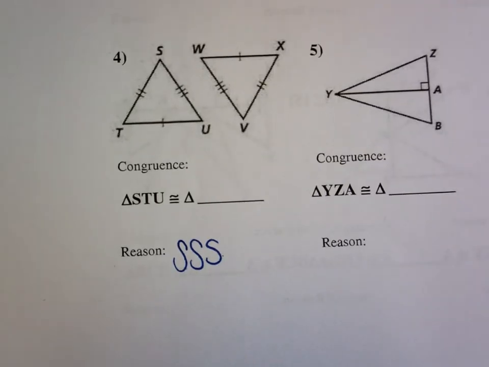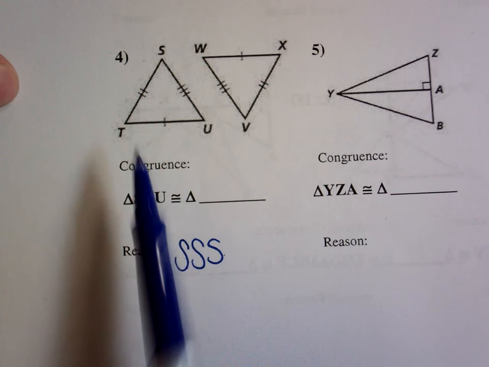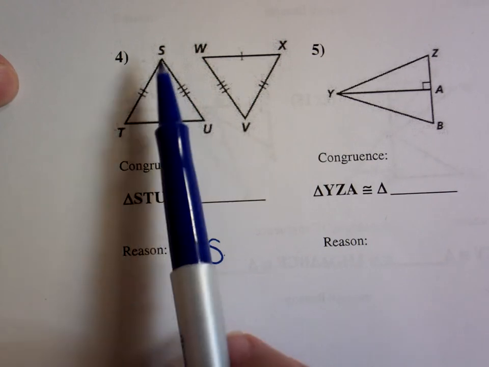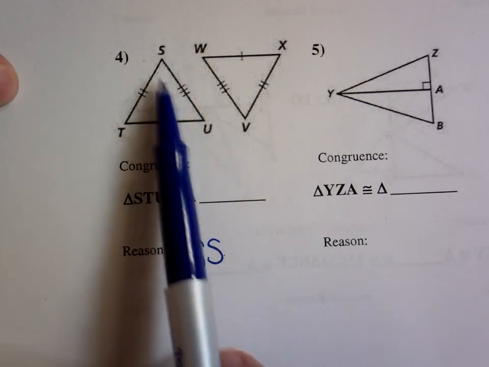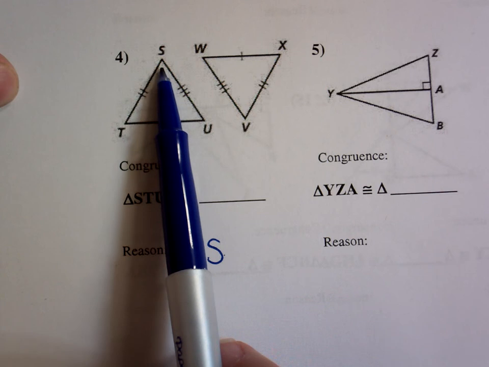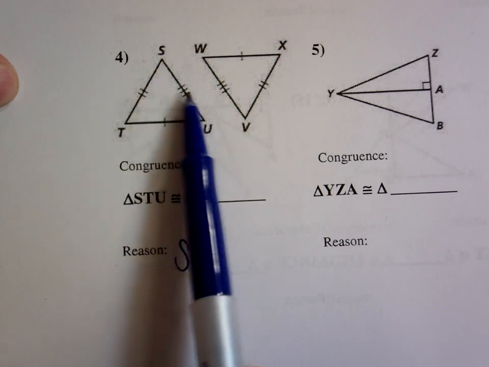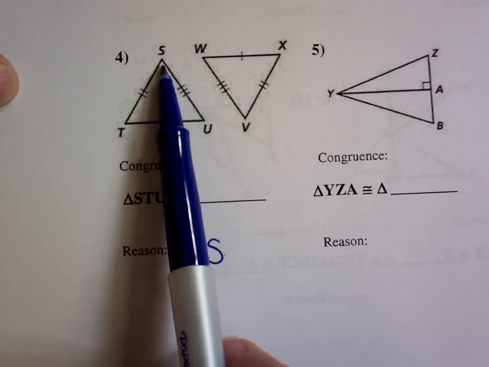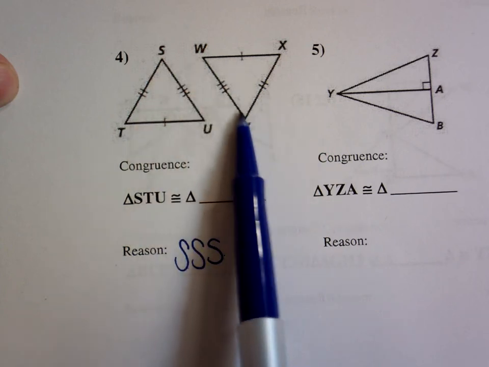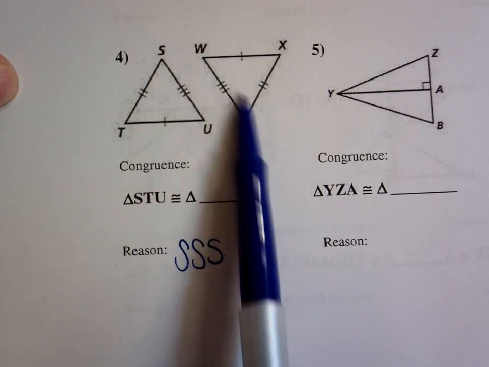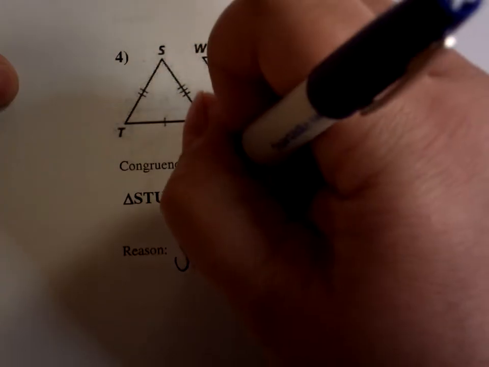Now, in terms of my congruent statement, I have to make sure my order is correct. So they gave me the first one, STU. First thing I would notice is that S is the point where the side with 2 marks and the side with 3 marks meet. So coming over here, I would look for the point where the side with 2 marks and the side with 3 marks meet. That's V. So V goes with that.